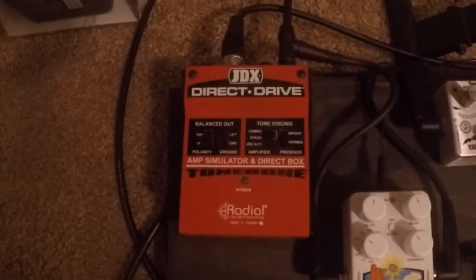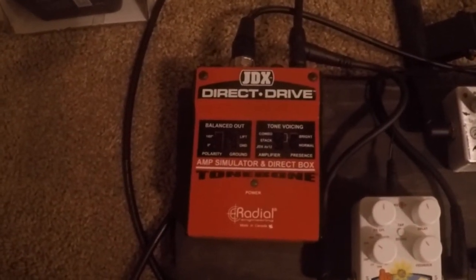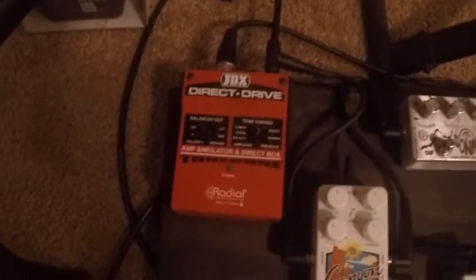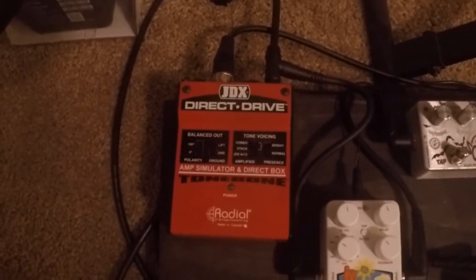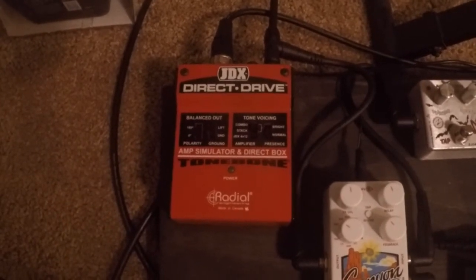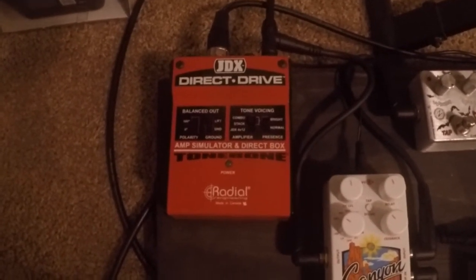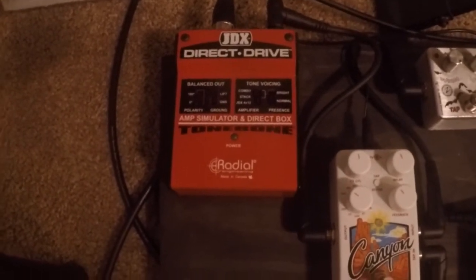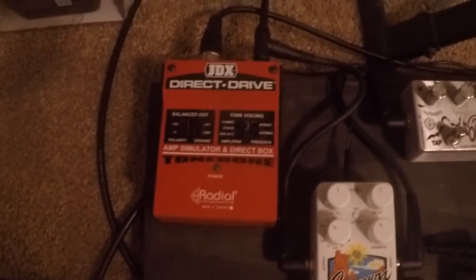I'm using it right now in the bright with the combo setting, which is supposed to emulate, I believe, a Fender Twin. But I don't know, I like the tone. It's nice, it works good, especially when you don't want to wake up the family.